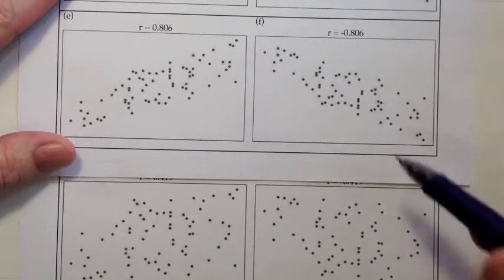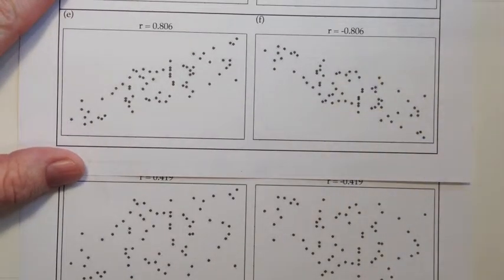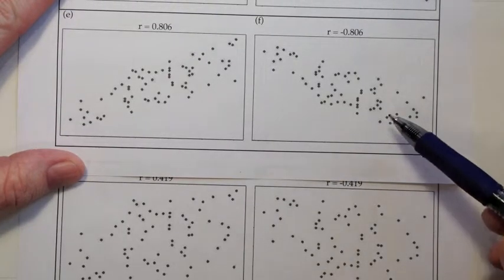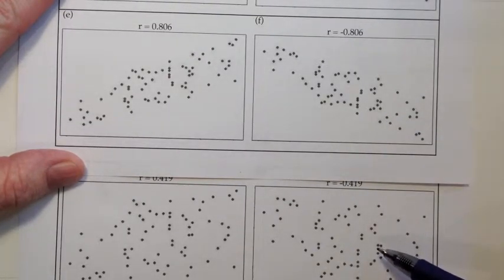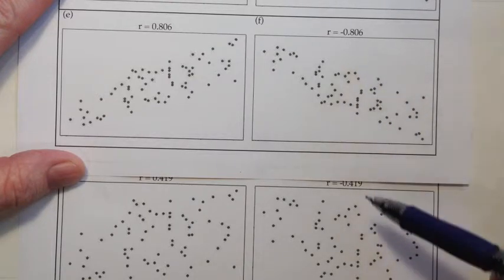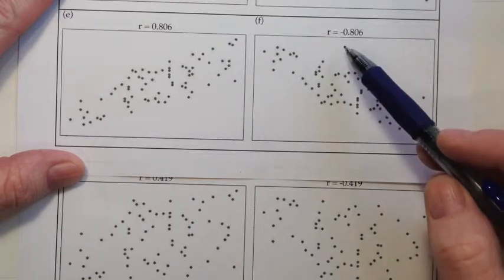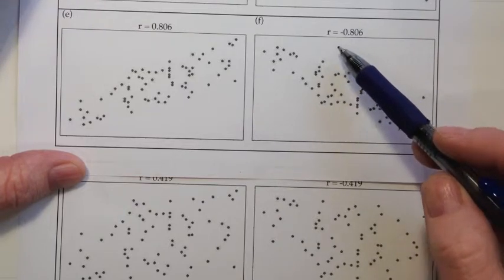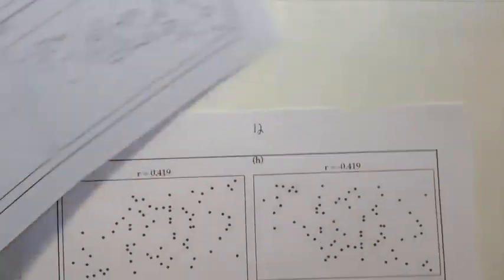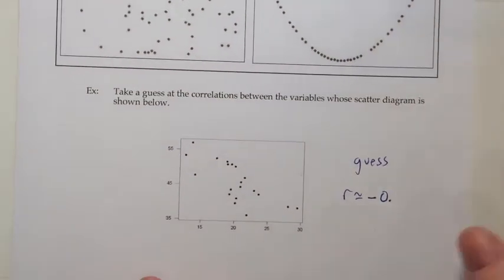And I can look at the negative 0.806 and say my pattern is not that good. And in fact, I would say that the pattern is closer to this one than that one. So if I was going to guess to just one decimal place, I would say, well, it's not this good, it's not nearly that bad, so let me go just a little bit worse than this and guess like r is approximately negative 0.7. So that's what I think I would put there if I was just going to guess to one decimal place.